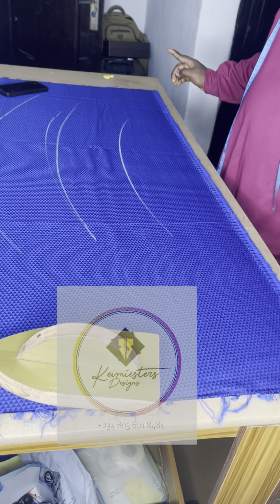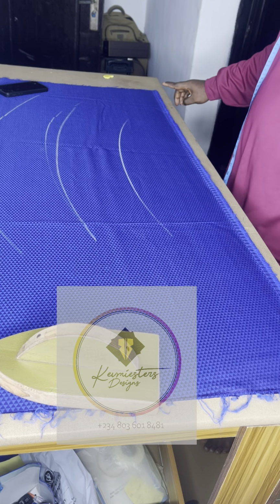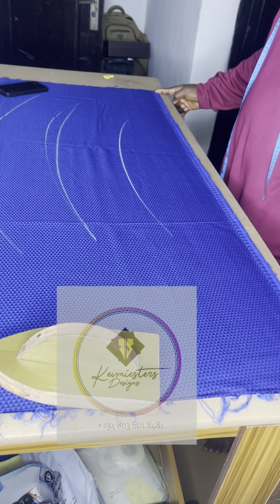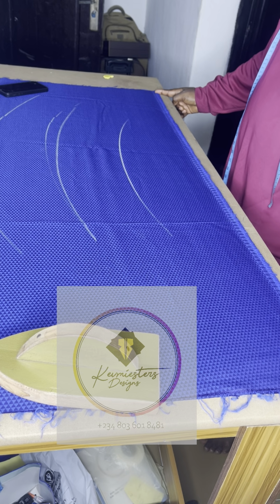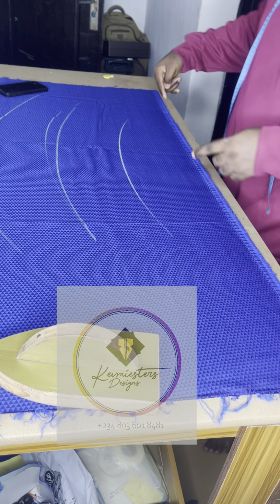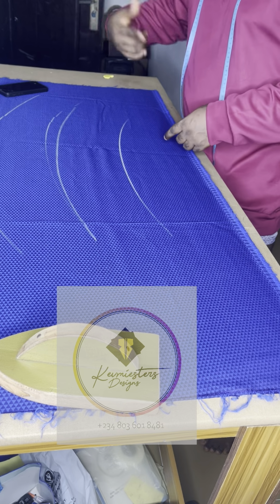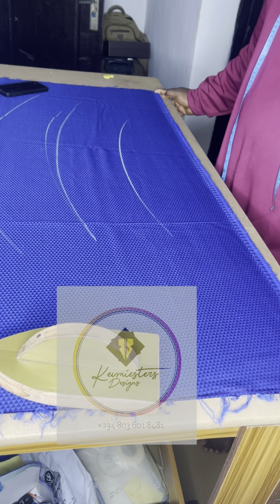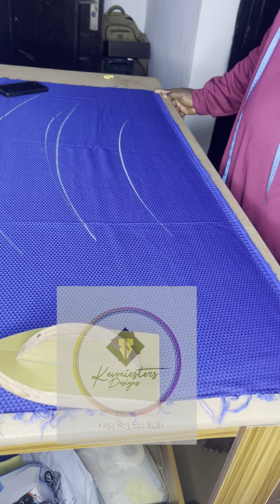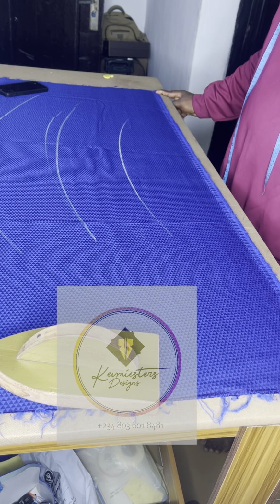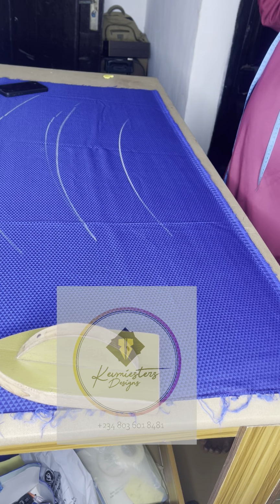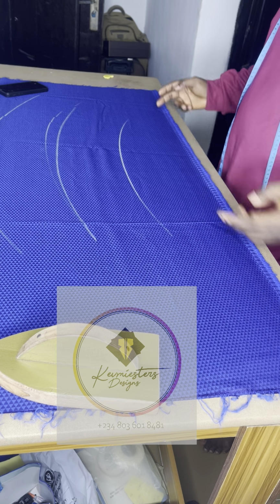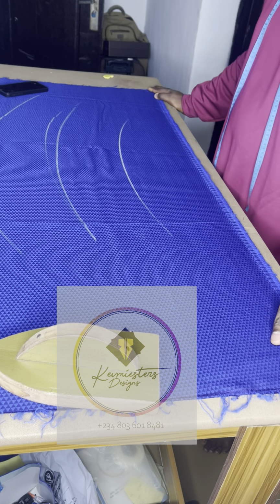Now, one thing you must know is that this is the yardage of this fabric. The yardage of the fabric is used to cut the length of the trouser. While this is the width of the fabric, which is usually by 60. The yardage depends on how many yards you've gotten for your trouser, and of course the yardage is usually dependent on the trouser length of the client I'm making the trouser for. So this is my yardage, while this is the width of my fabric, which is by 60.